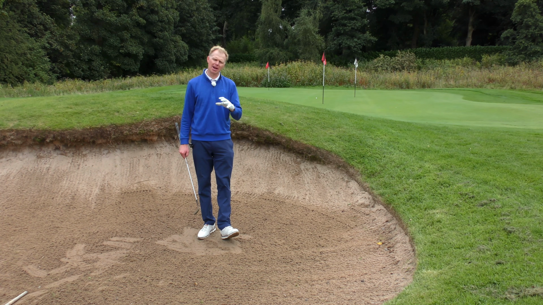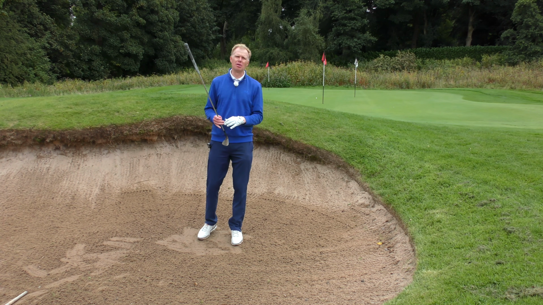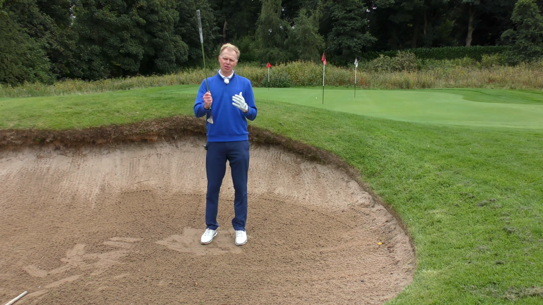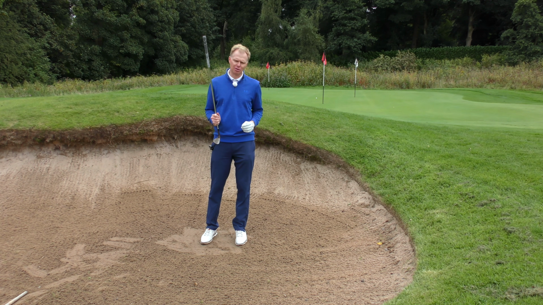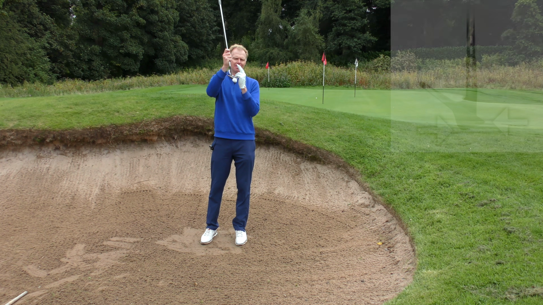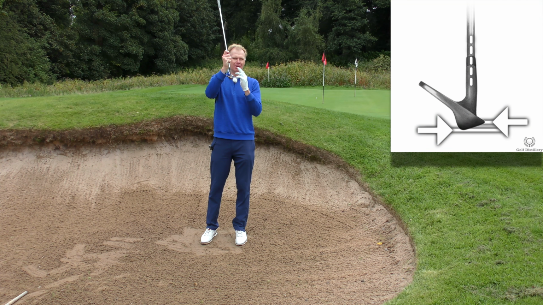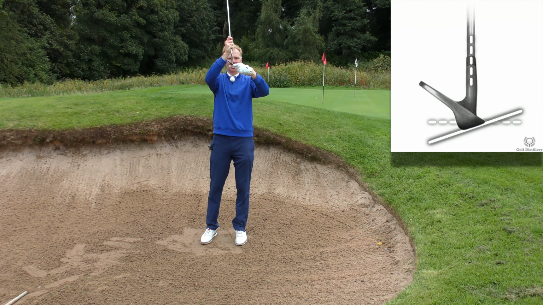Now, to understand bounce, we first need to understand the terminology. The bounce is the concept that, particularly in your sand wedge, most of your wedges included as well, but particularly your sand wedge, the leading edge of the golf club will be higher than the trailing edge. There's a backwards leaning angle here. If the shaft is vertical, there's a backwards leaning angle here.